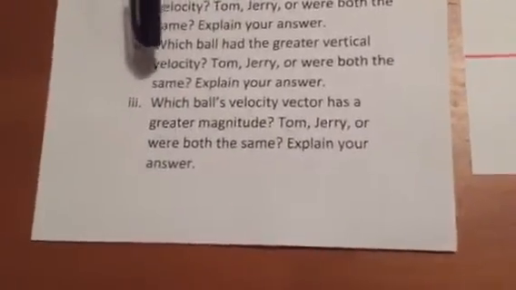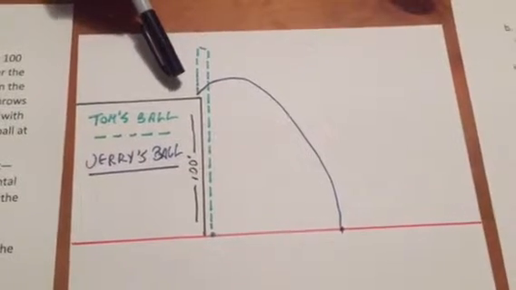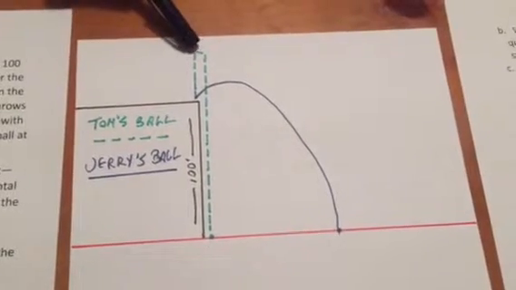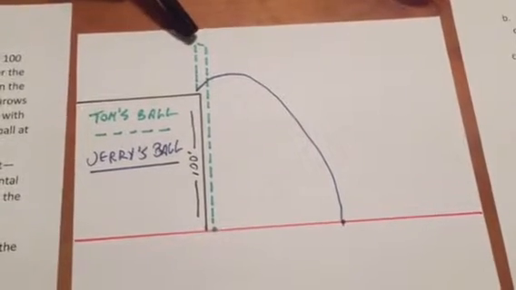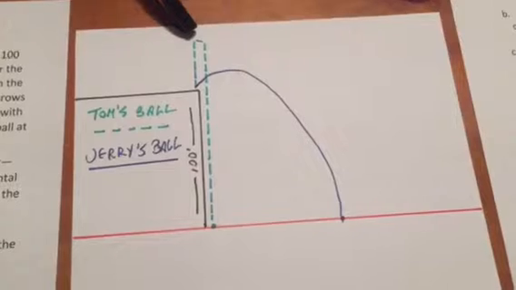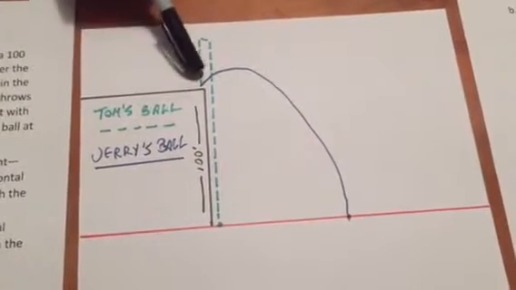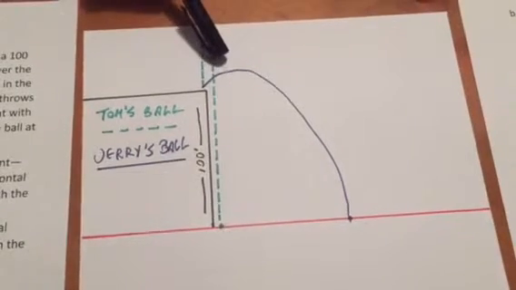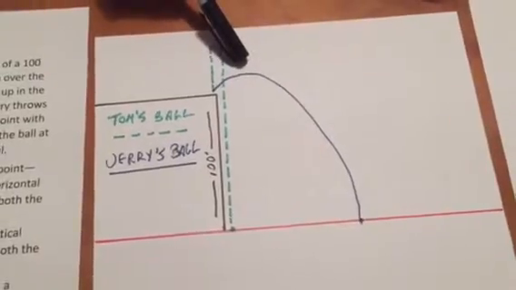Now the third question that goes along with this is which ball's velocity vector has a greater magnitude? Both are released with the same initial magnitude. However, Tom's ball has no horizontal component. You use a Pythagorean sum to figure out the magnitude, and because Tom's lacks any horizontal component and Jerry's has a non-zero horizontal component, Jerry's ball must have a greater magnitude.